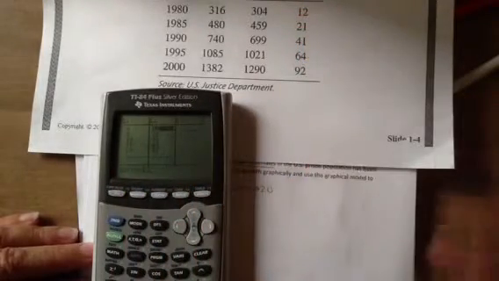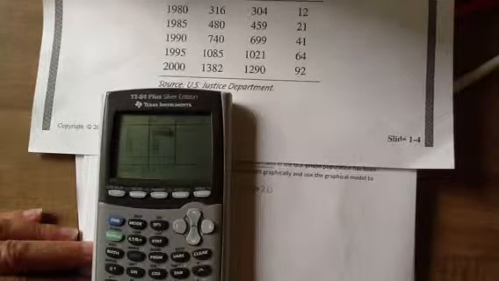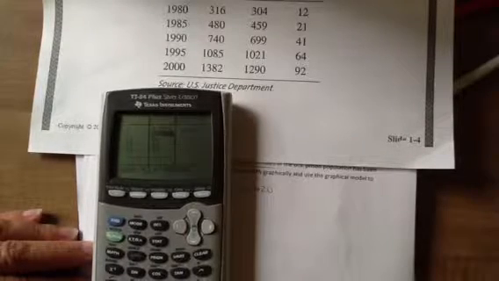Okay, now we need the percentage. So what we're going to do here is put in 12 divided by 316 times 100. That will give us the percent. 21 divided by 480 times 100.